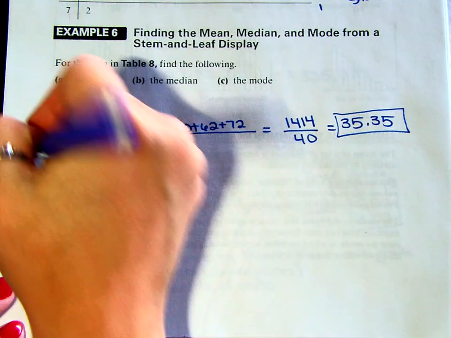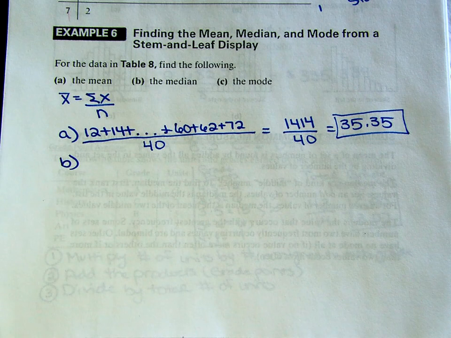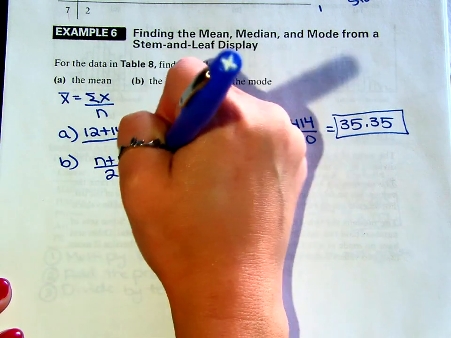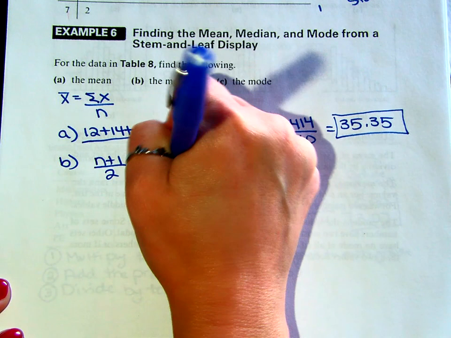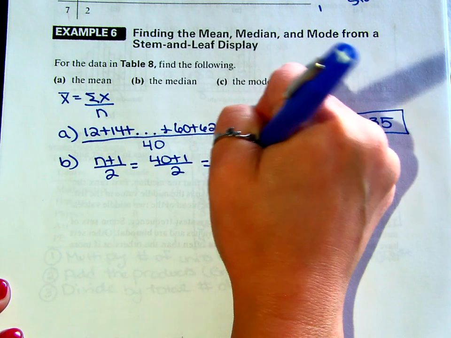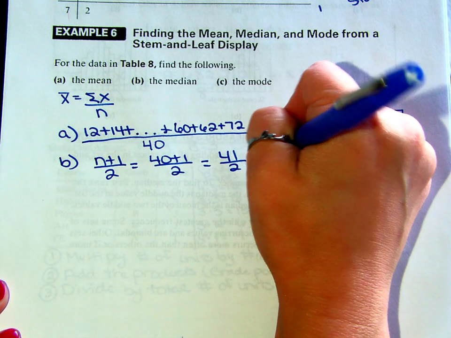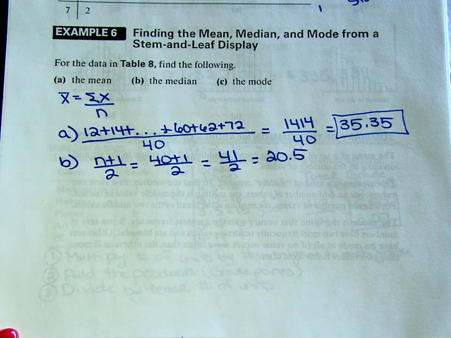Now, the median, if we figure out the position first, that's going to help us narrow in where we're going. So remember, the position of our median is n plus 1 divided by 2. So that was 40 plus 1 divided by 2. 41 divided by 2 is, what is it? 20.5. So we have that 0.5 situation, which means we don't have a 20.5 term. So we need to find the average of the 20th and 21st term.